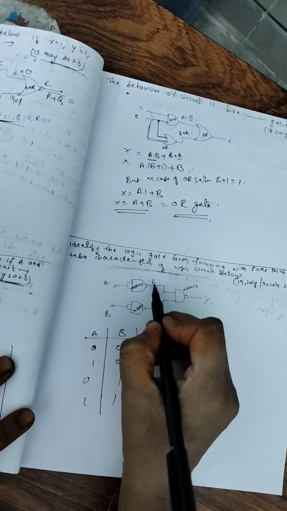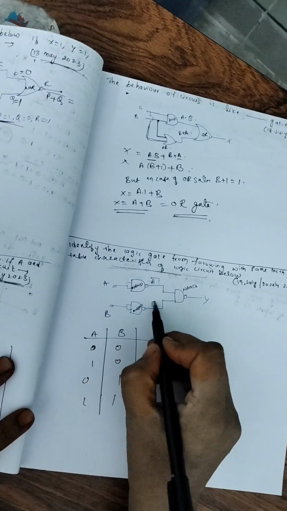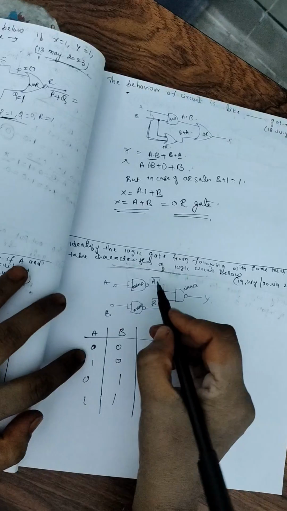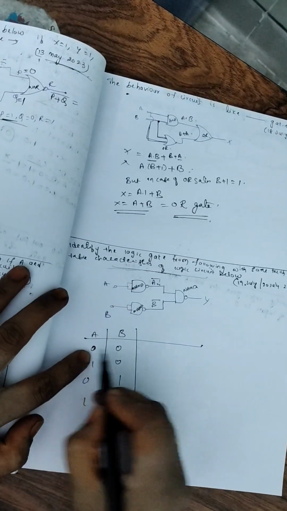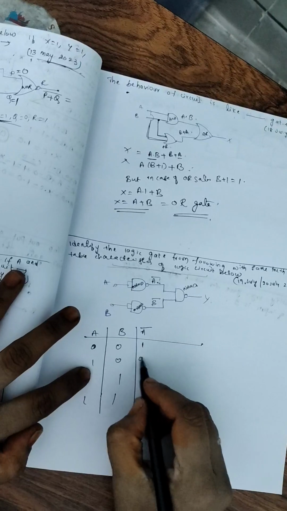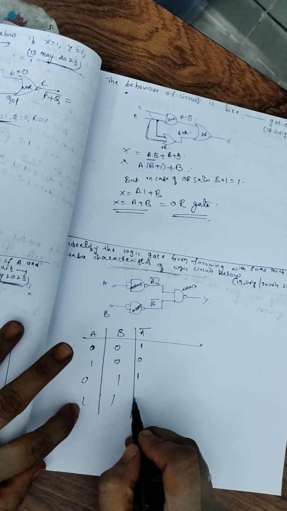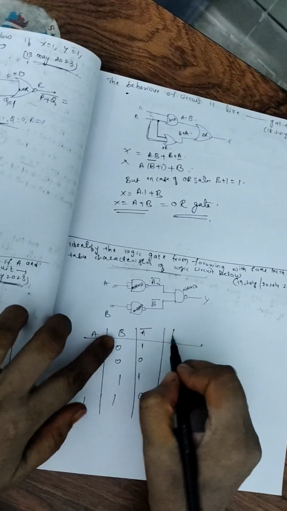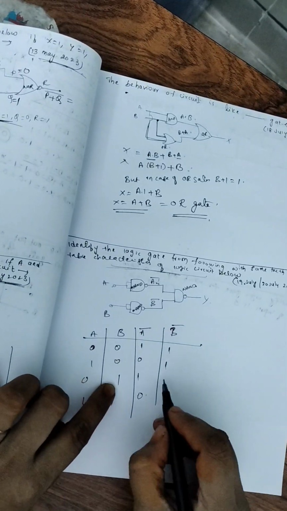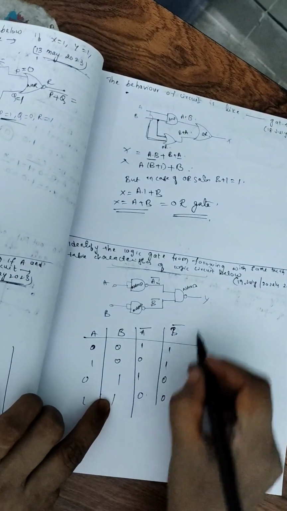So, A becomes A bar, B becomes B bar. Right? So, first, I am writing this A bar: 0 bar, 1. 1 bar, 0. 0 bar, 1. 1 bar, 0. Next, I am writing B bar, this one. 0 bar, 1. 0 bar, 1. 1 bar, 0. 1 bar, 0.